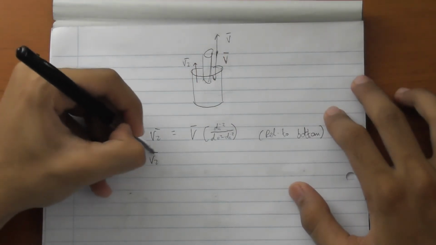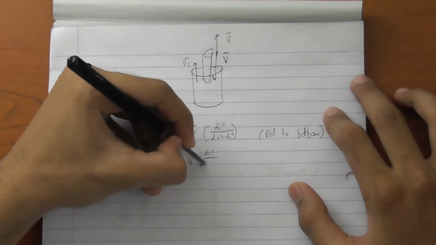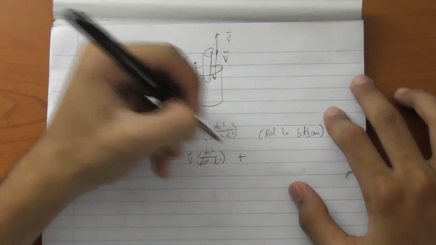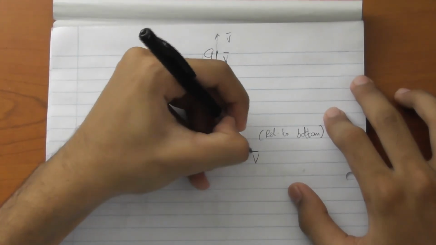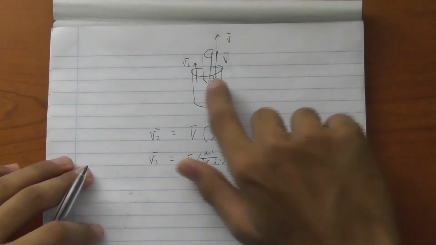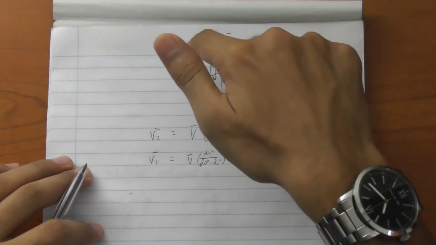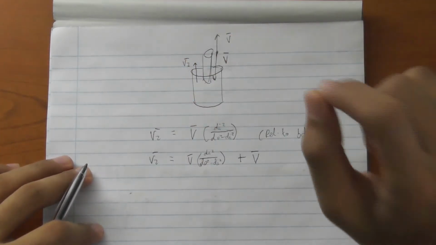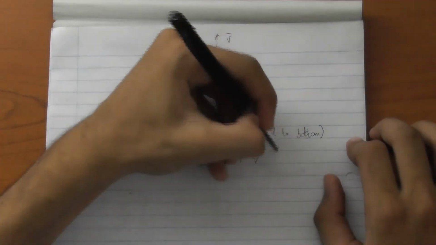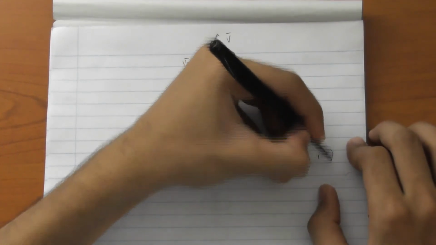So v2 is actually equal to v di squared over d naught squared minus di squared, and it receives a plus v in the upwards direction. And that's it. If v2 was acting downwards, you would still plus something of magnitude v, provided that up was selected as the positive direction. And this will be relative to the rod.